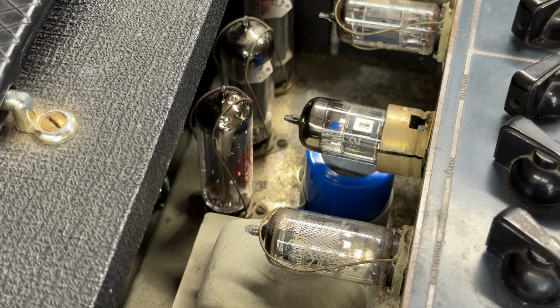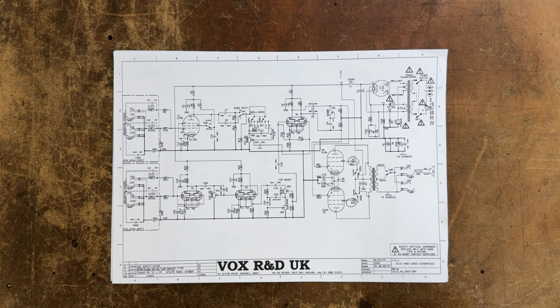So wish me luck. I had a lot of questions or comments about the AC15 50th anniversary amp that's currently in for repair, and a lot of the questions were around, why didn't the Vox R&D department design the thing properly? What were they thinking of? Did they not bother checking how hot the output valves were running, all that kind of stuff? And the short answer is they did what the market demanded, which I know sounds stupid and ridiculous, but it's what a lot of guitarists expect.